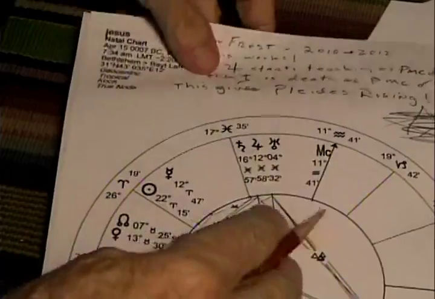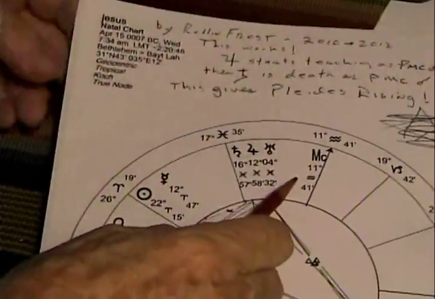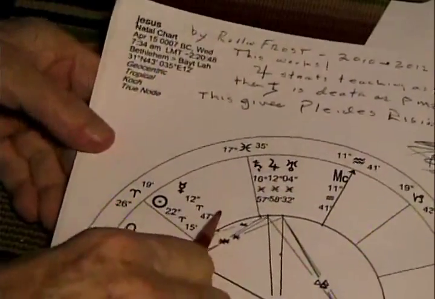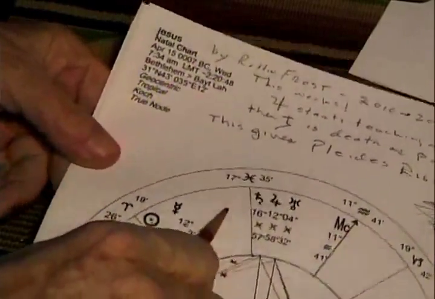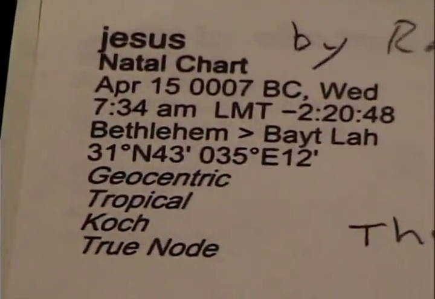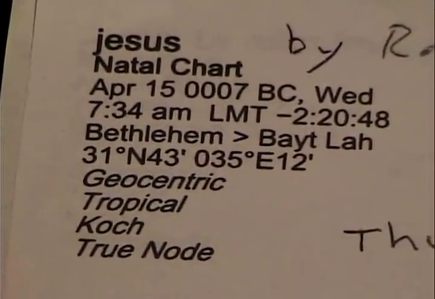Okay, I want to put this on the record. Years ago, I spent a lot of time finding the chart of Jesus Christ, and I did it, and I'm kind of proud of it. But I want to put it on a blog on my website. And so that's what the rest of this show is all about. It's about how I did it, how I found the chart of Jesus.